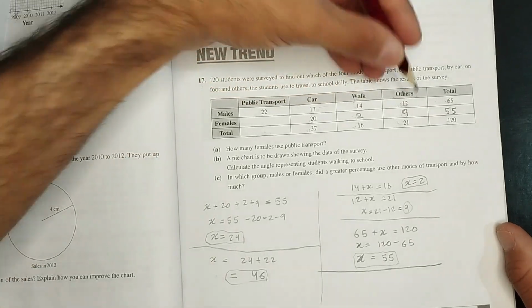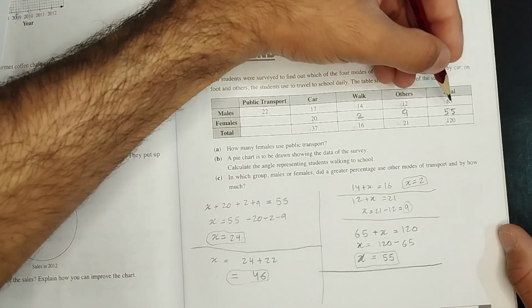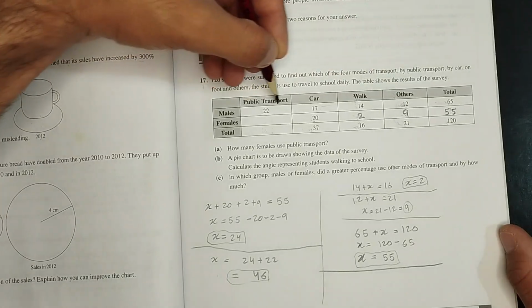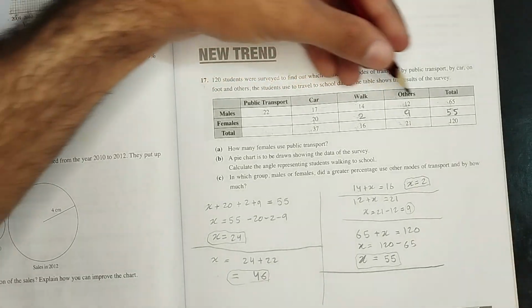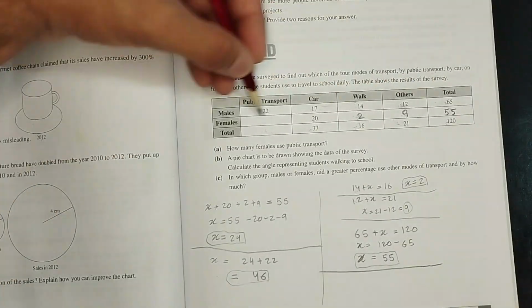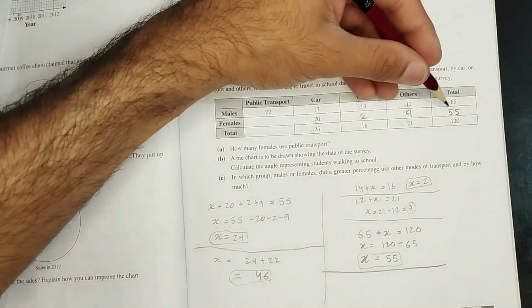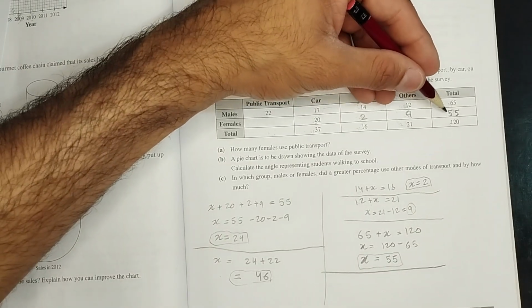Add them all together. 22 plus 17 plus 14 plus 12 is going to be equal to 65. These are the different modes of transportation that males use, and add all of them together, you will get the total number of males. This is all the different modes of transportation that females use. Add them all together, you will get this total 55.